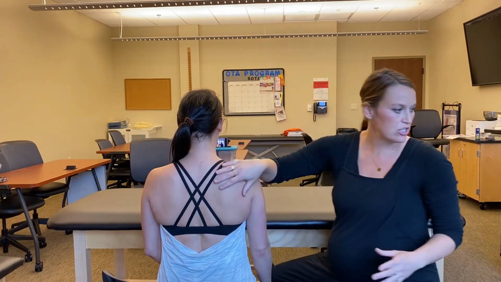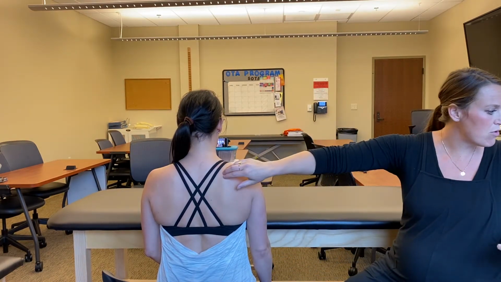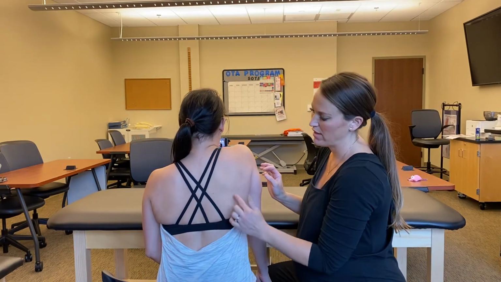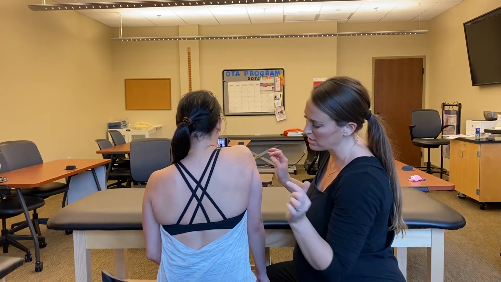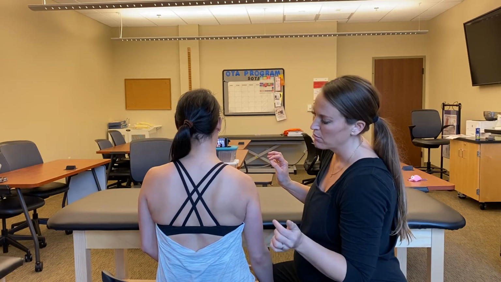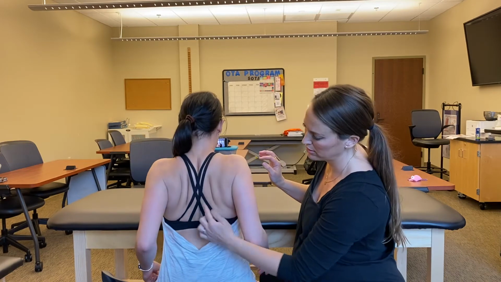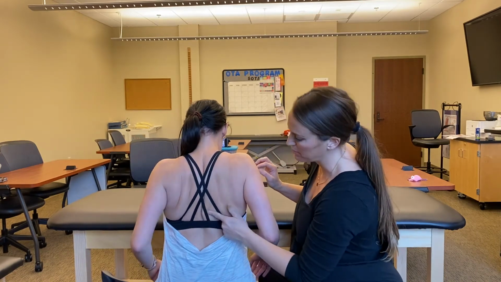So just to show you quickly the movements of the scapula, so you have elevation, so you can see her scapula here, depression, protraction, and retraction. So you can see how her scapula moves.